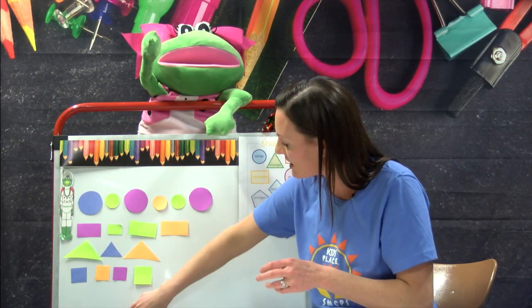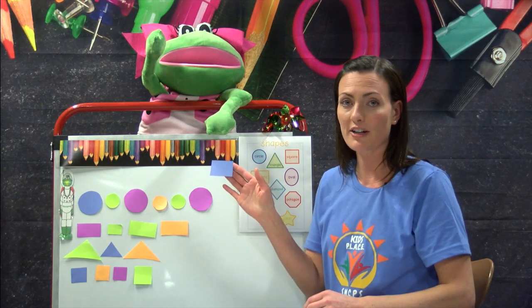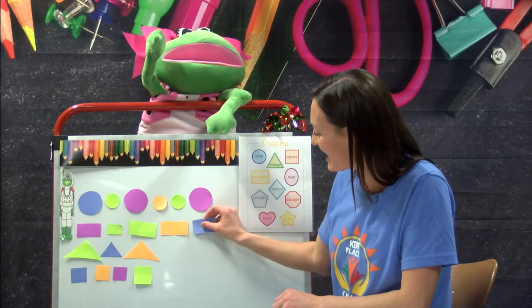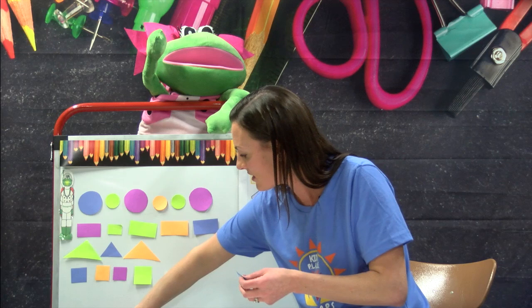Okay. This one is like a square except for 2 sides are longer. I know it. What is it, Franny? A rectangle. It is a rectangle. And we have 2 more down here. This is our last shapes.